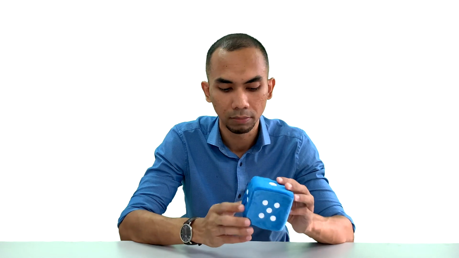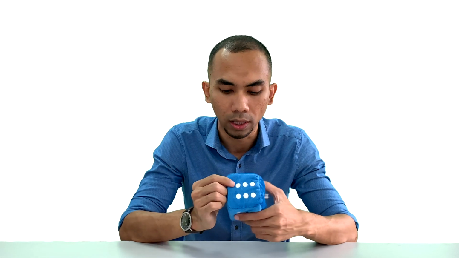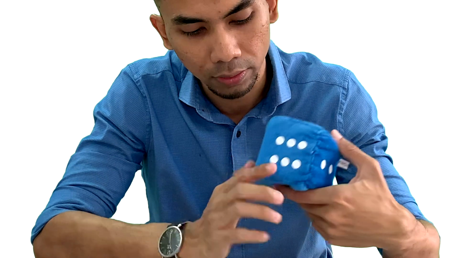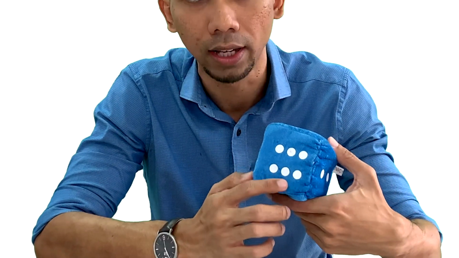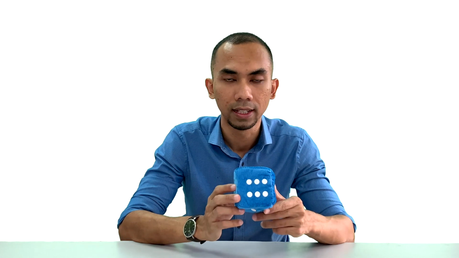And last but certainly not least, the face with the most number of dots is this one. 1, 2, 3, 4, 5, 6 dots. So this side has the number 6.